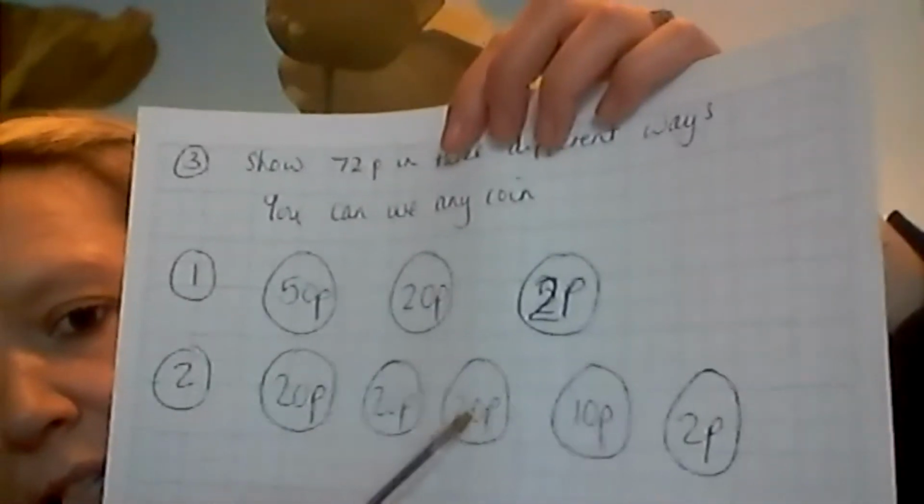So let's have a think. The first one I've done, I've got 50, 60, 70, 72p. That's a 2p there. That's one way. Let's have a think of another way. My next way, I've got 20, 40, 60, 70, 72p.